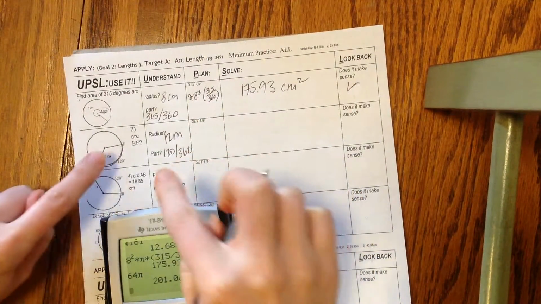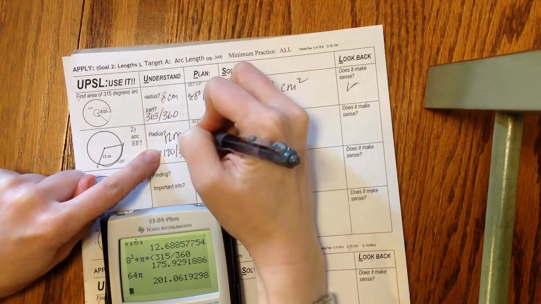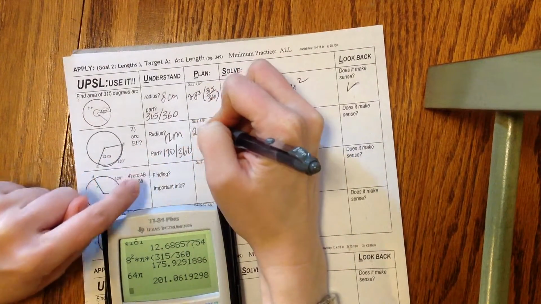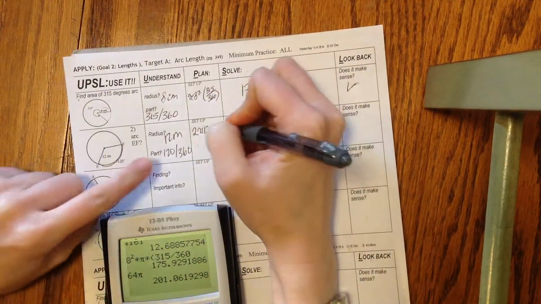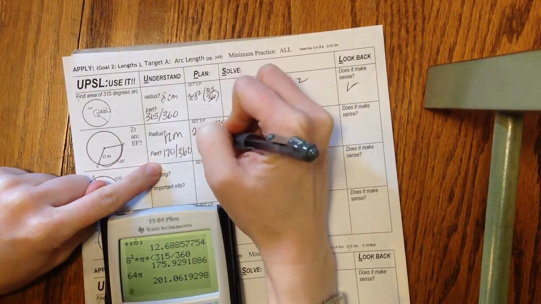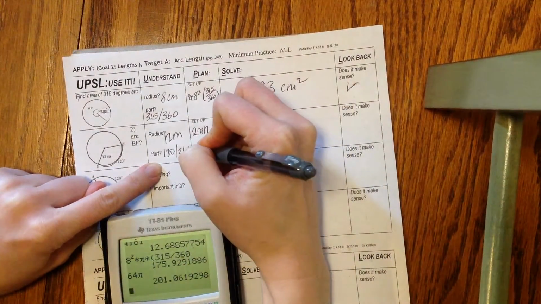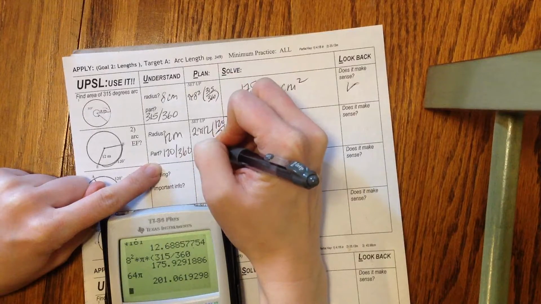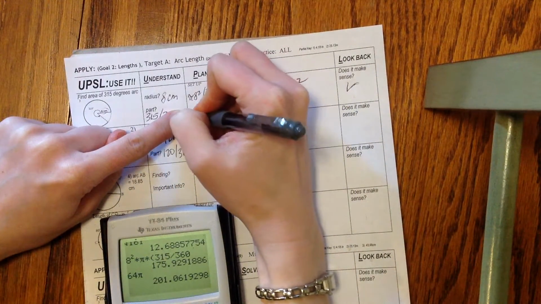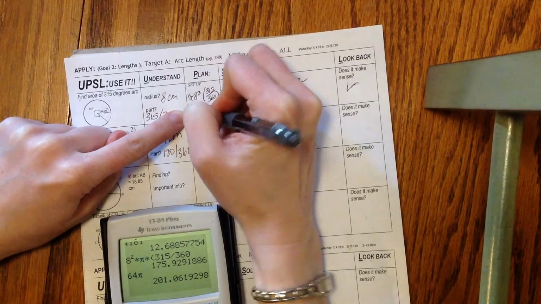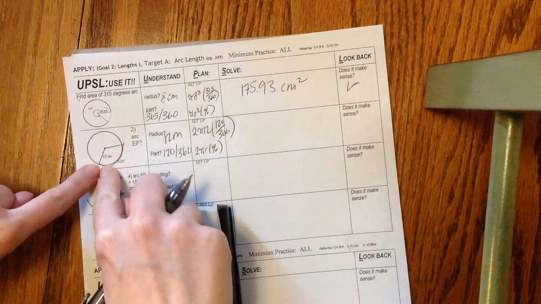Alright, let's set it up. We want just the arc length again. So that's 2 pi r, so that's 12, times 120 out of 360. Again, maybe I could have written that over here, like just write out the formula again. So 2 pi r times the percent is really what we're doing. This one we did pi r squared times the percent because this was part of an area. This is part of the arc.